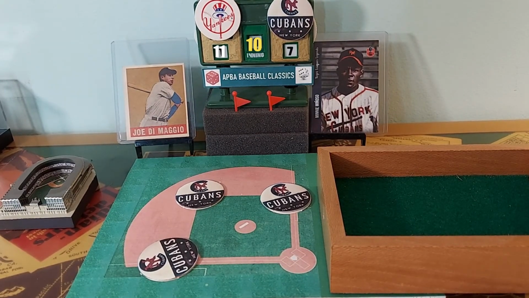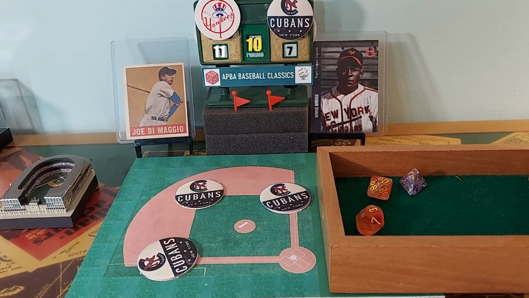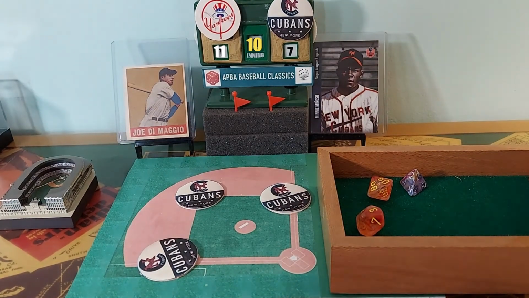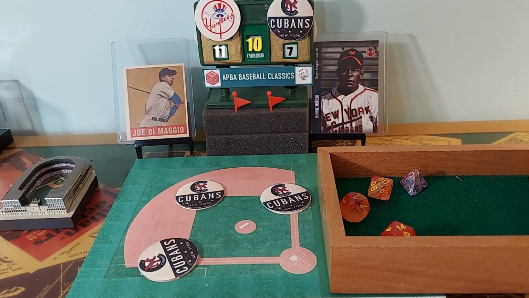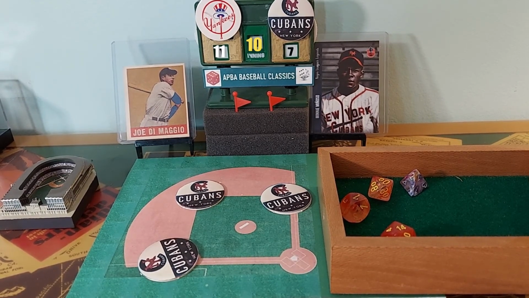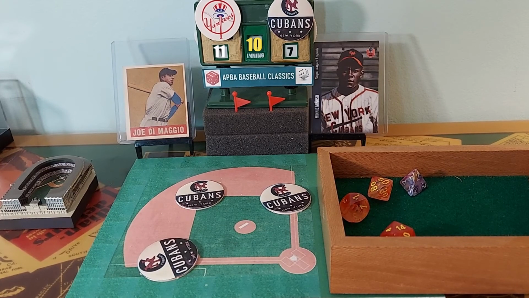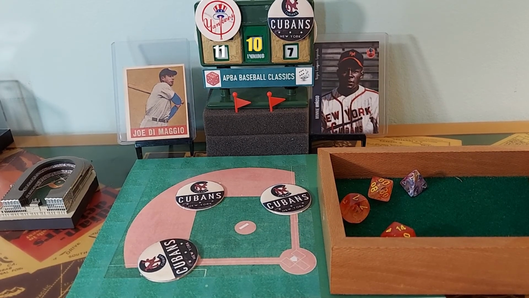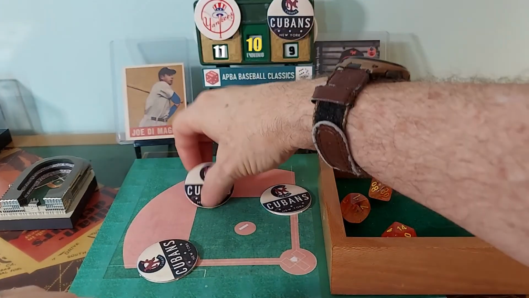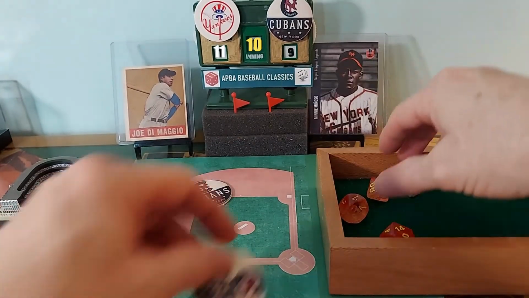Pages' batting targets are 24 and 33 is the on-base one. He rolls a 5. That's a hit for Pages. And 14 is going to be a 2-base double, 2-base advance for the base runners. Makes it 11-9 in this slugfest. Second and third.